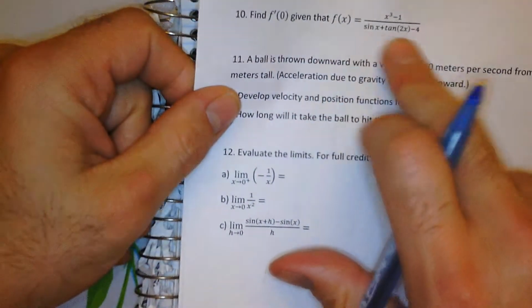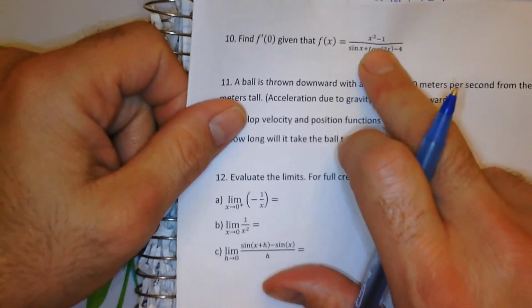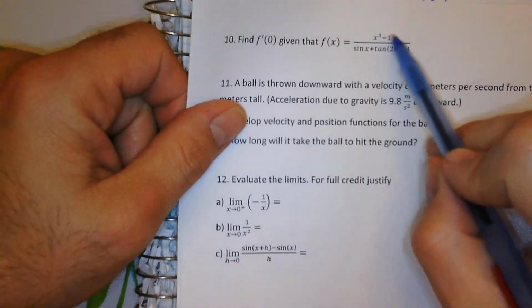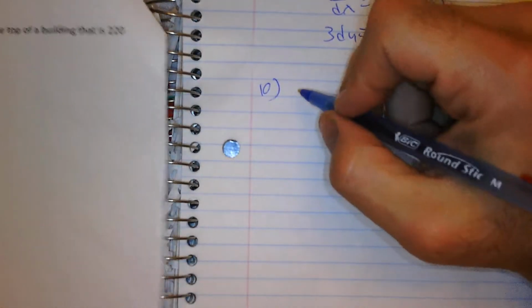Number 10 says, find f prime of 0 given this nasty function. This nasty function I immediately notice is a quotient. So to take its derivative, I must use the quotient rule. Low d high minus high d low over low low. The trick is to write it out properly. So let me go ahead and do that, all right?